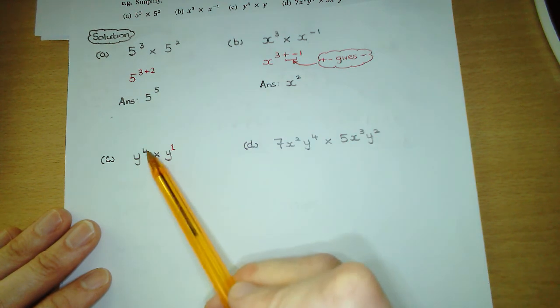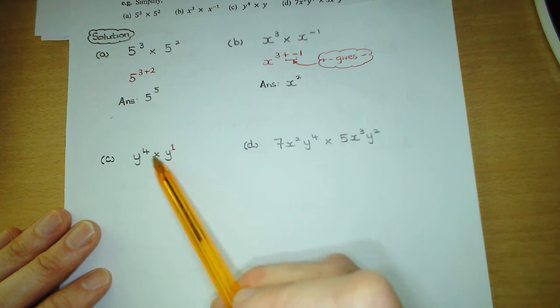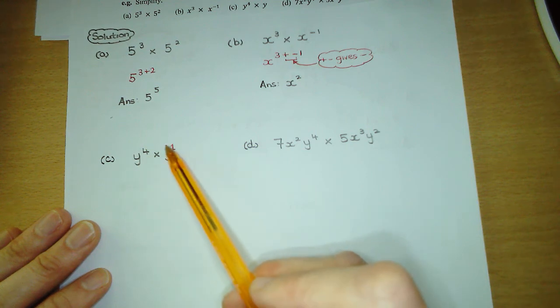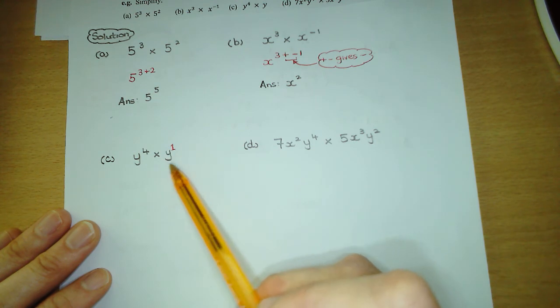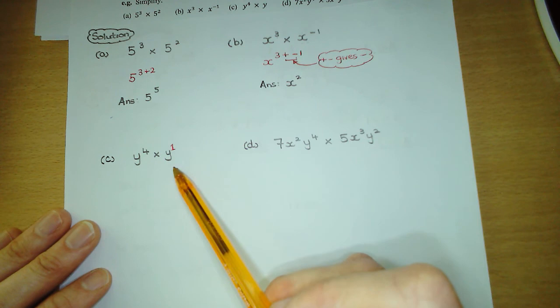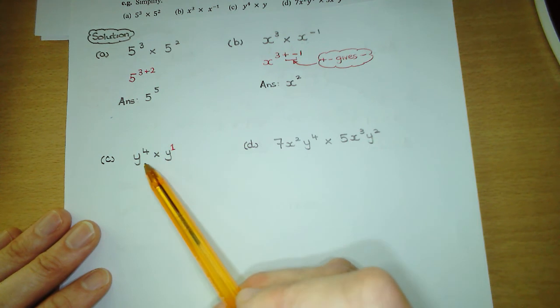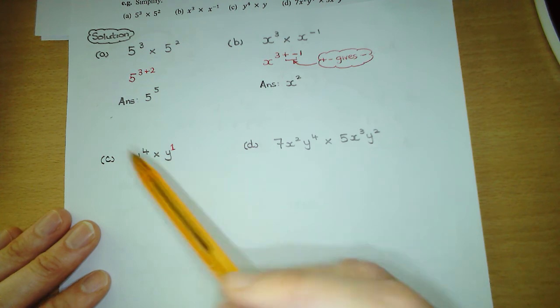So this power here is 4, so that's telling us there's 4 y's being multiplied here. And then we've just got a y by itself, so there's only one y being multiplied here, so that's why its power is 1. So if you see any letter without a visible power after it, you can insert a 1 for the power. So now we're multiplying two indices with the same base, so we add their powers.